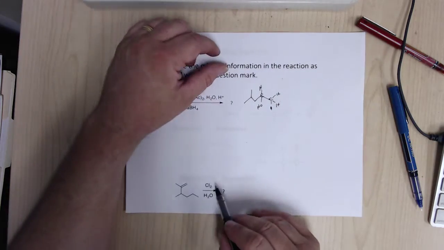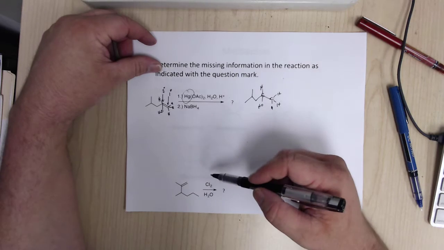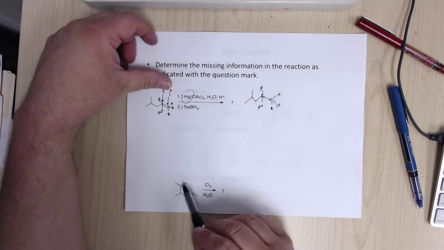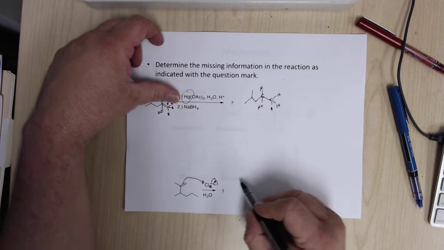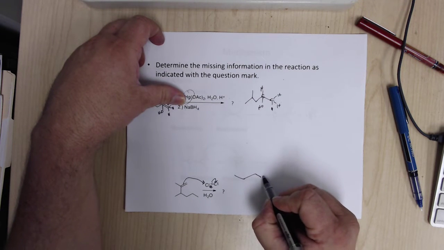Okay. Now for this one, to form the halohydrin, the first one that goes on attacks there and then kicks that away, and we're going to want to put that first chlorine there.